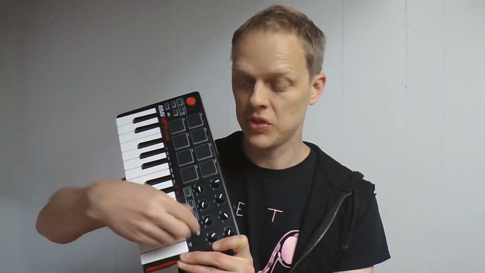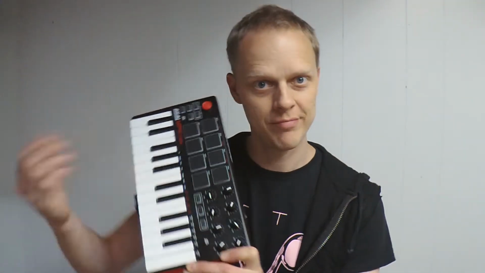Now, a MIDI controller is just a device that's designed to send those MIDI signals based on what notes you're playing, what buttons you're pushing, or what controls you're changing. In order to turn those MIDI signals into actual sounds, you need some sort of software synthesizer. The nice thing about MIDI controllers, though, is that if you have one you really like, you can use it with lots of different software synthesizers and software instruments.